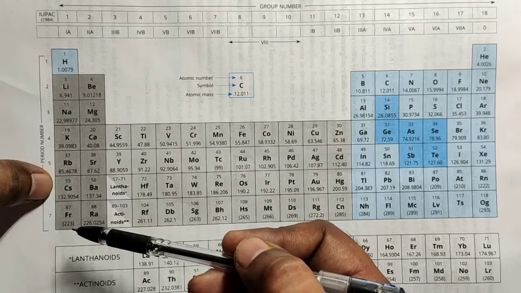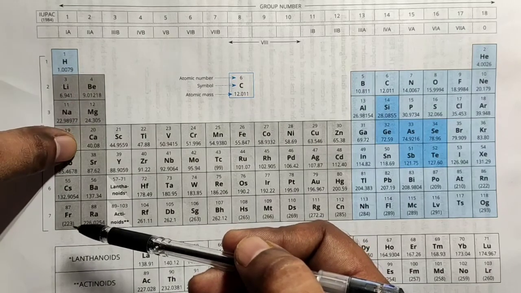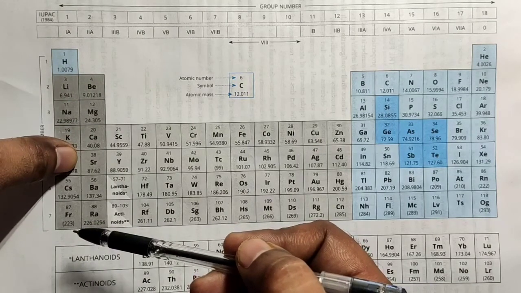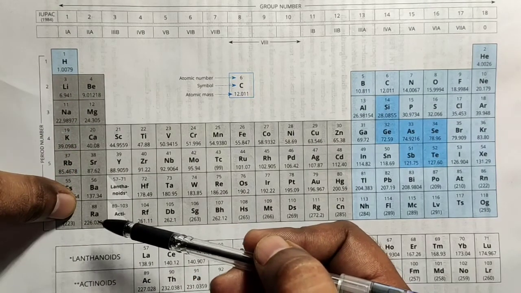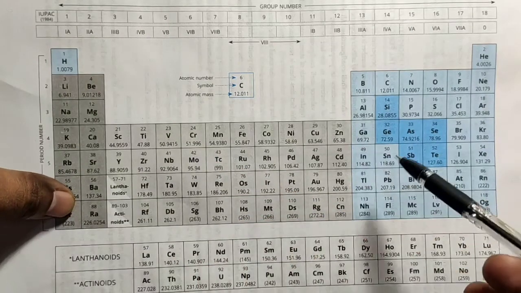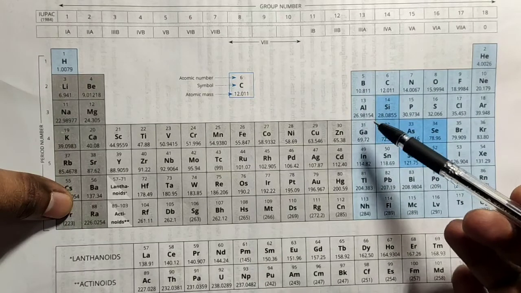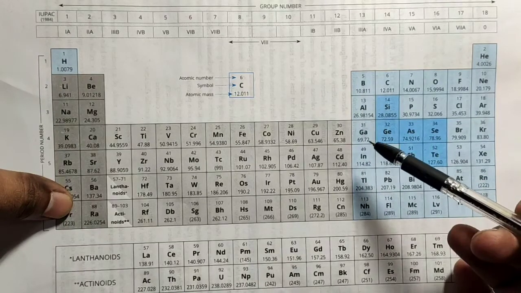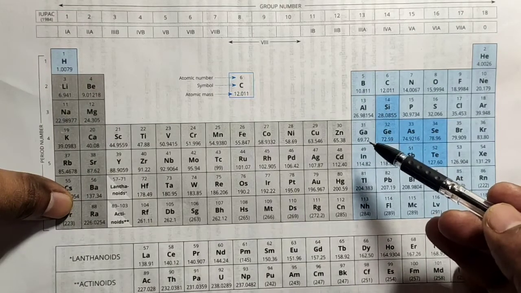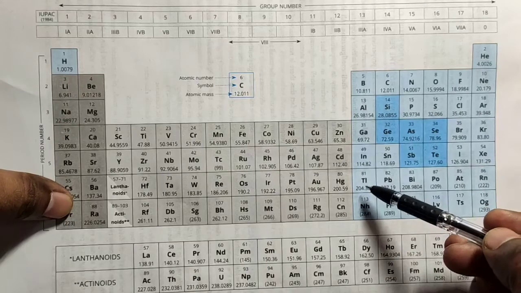Second group elements are called alkaline earth metals, and they have valency 2. The 13 group elements, boron, aluminium, gallium, indium, belong to the boron family, and their valency is 3.